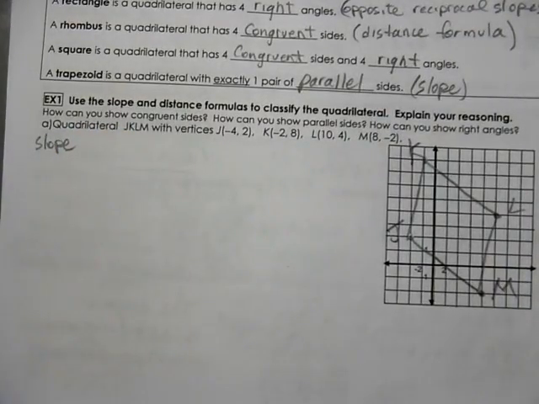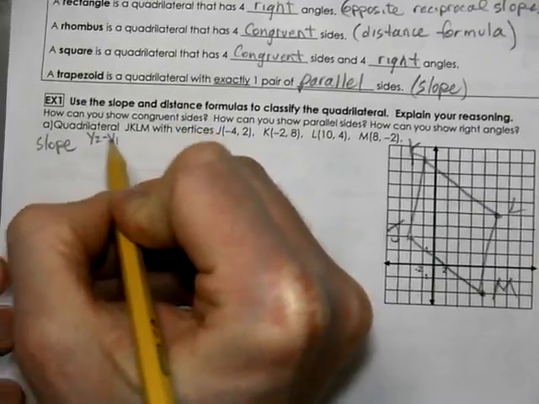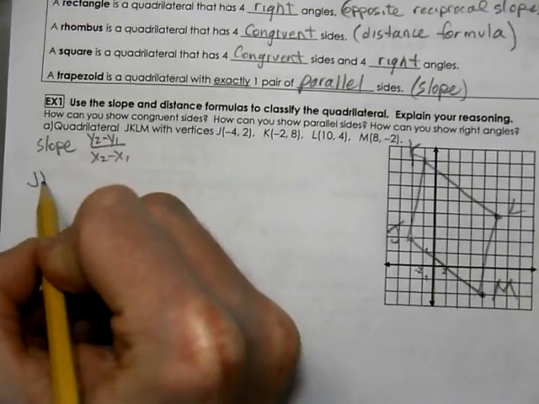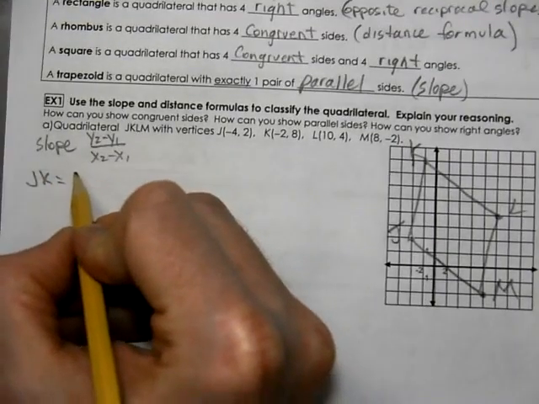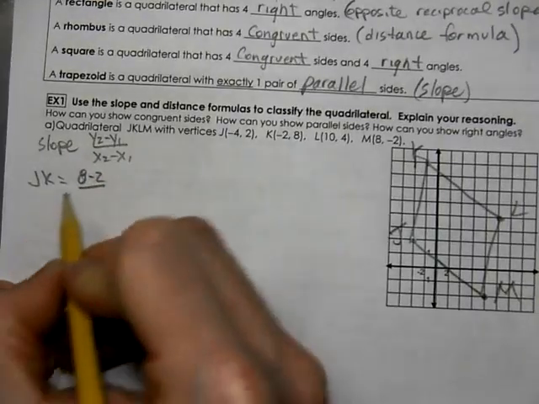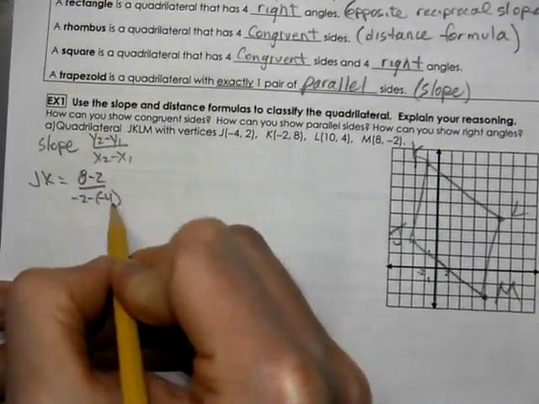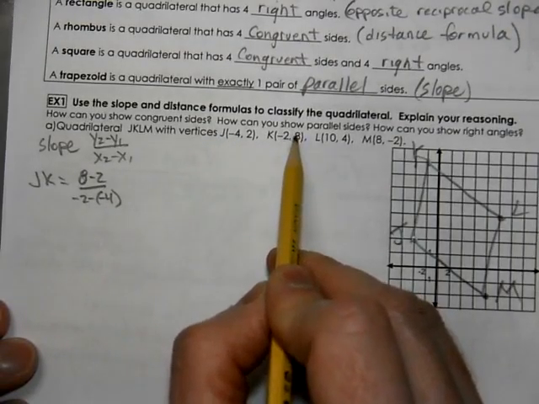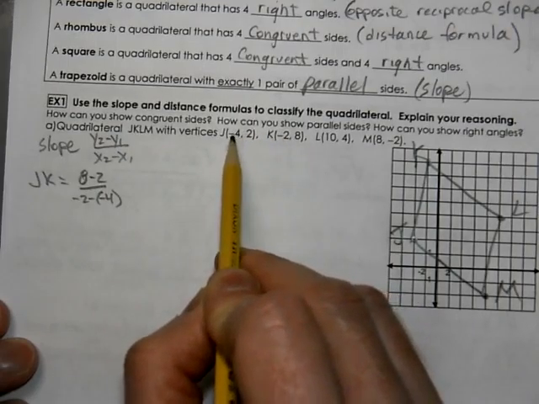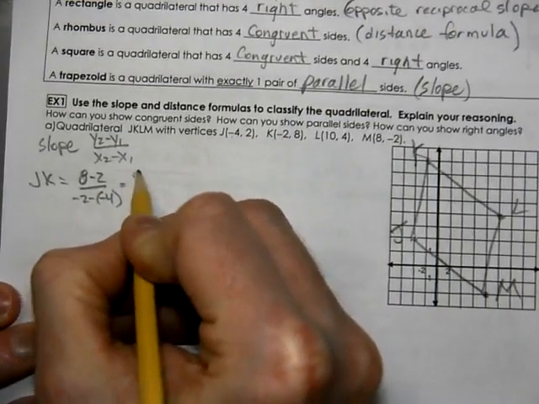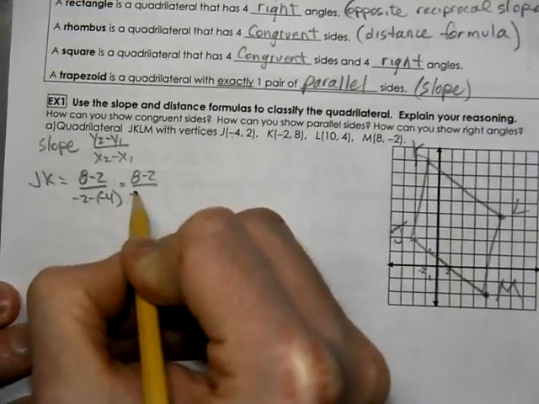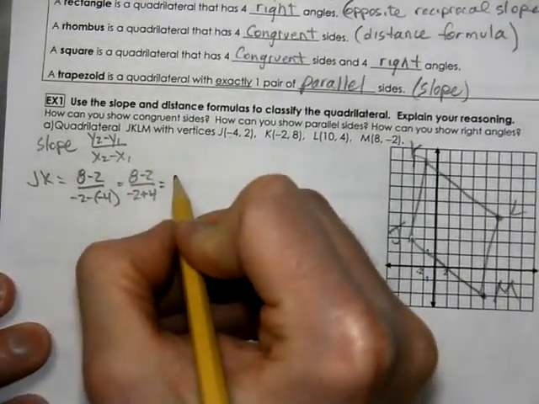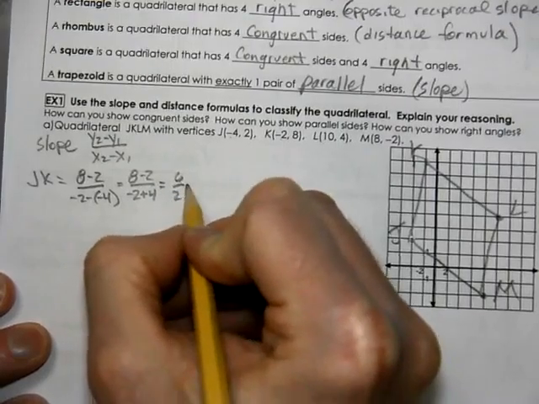Slope's relatively easy to calculate. y2 minus y1 over x2 minus x1. So to look at JK, we're going to say 8 minus 2 and -2 minus a -4. You look at the J and the K. So you take y2 minus y1, x2 minus x1. That's 8 minus 2 and -2, and minus a negative makes it turn into a +4. So that's 6 over 2, which is 3.